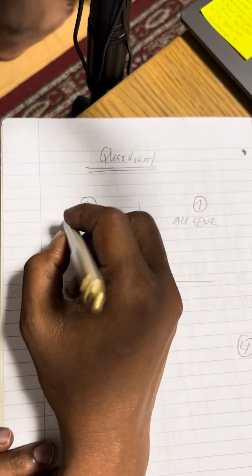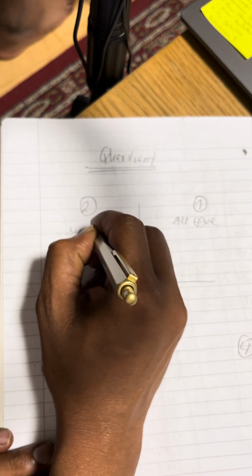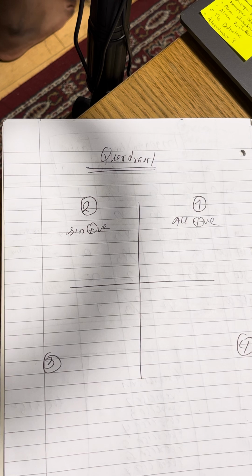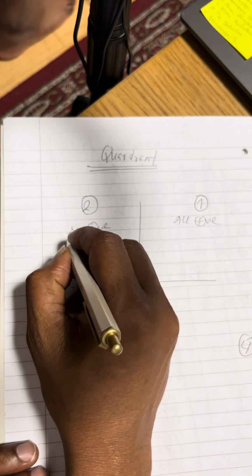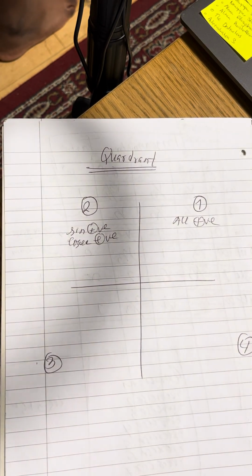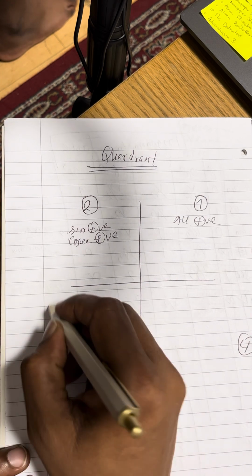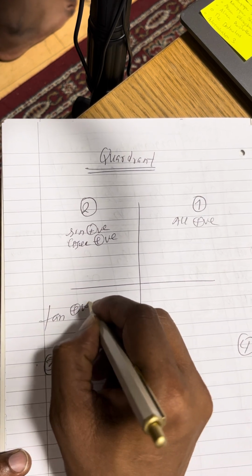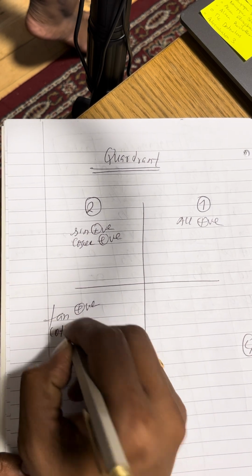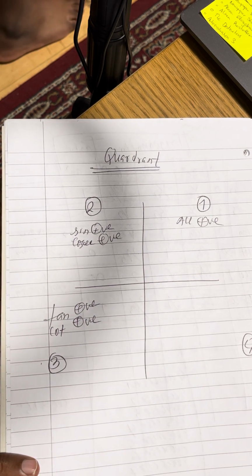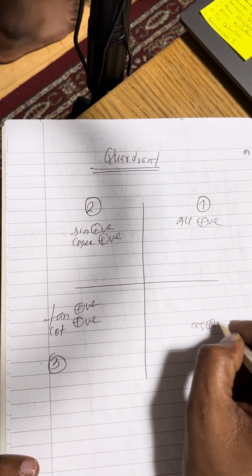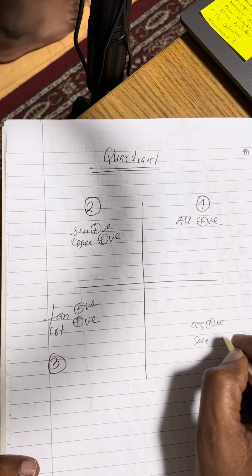Here, only sine is positive. What does it mean, sine positive? What is the opposite of sine? Cosec. That means the sign of cosec is also positive here. Here, tan is positive. What is the opposite of tan? Cot, also positive here. Similarly here, cos positive and sec positive.